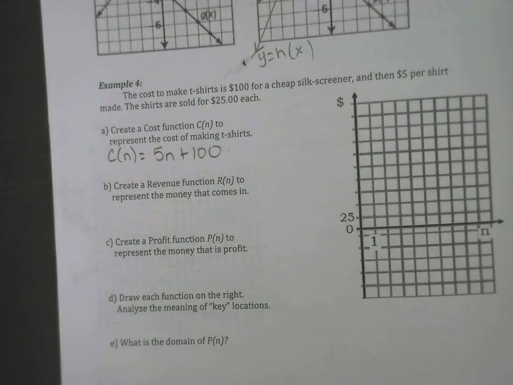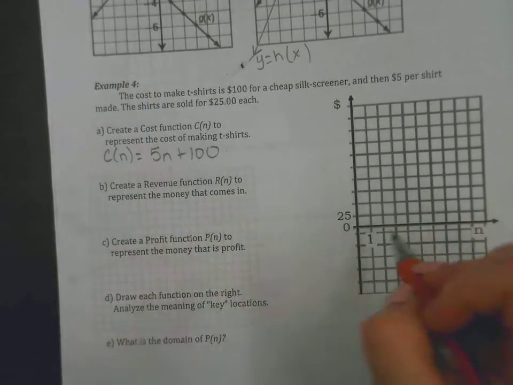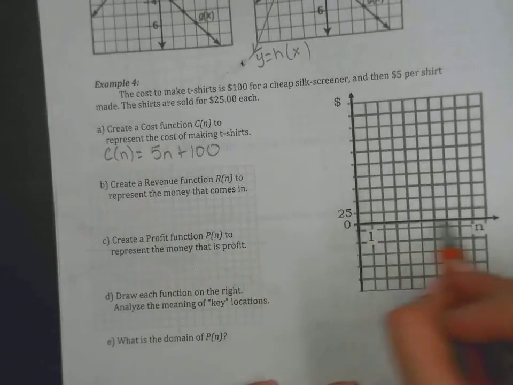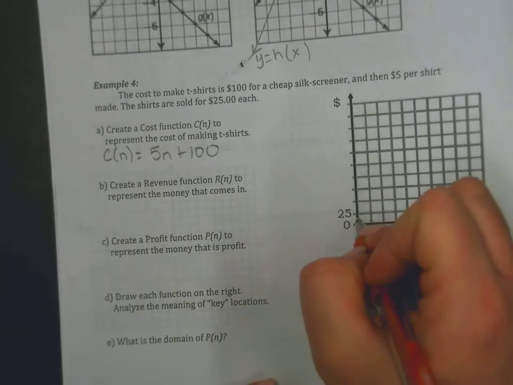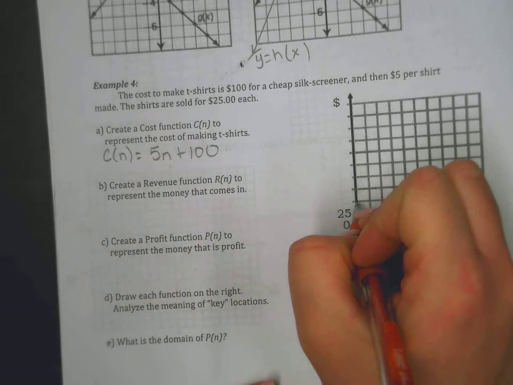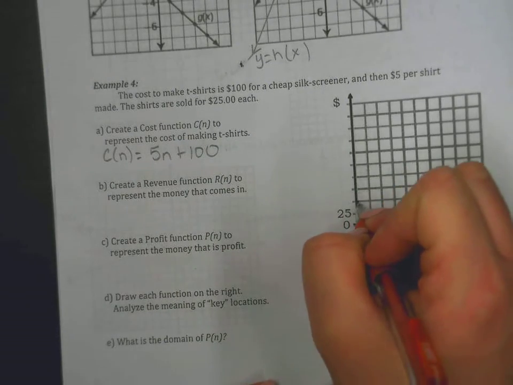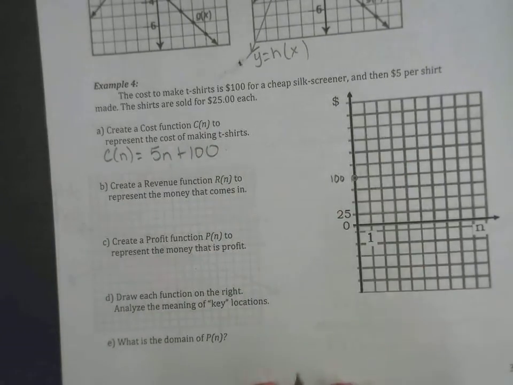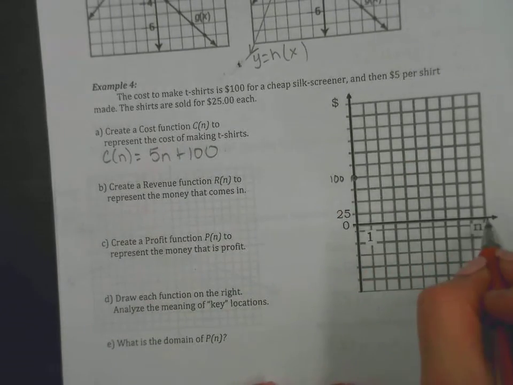Okay, and then let's just graph this function. So change the scale here. So this is 25, 50, 75, this is 100. So I have, this is 100, and then each of these is going to represent one shirt.